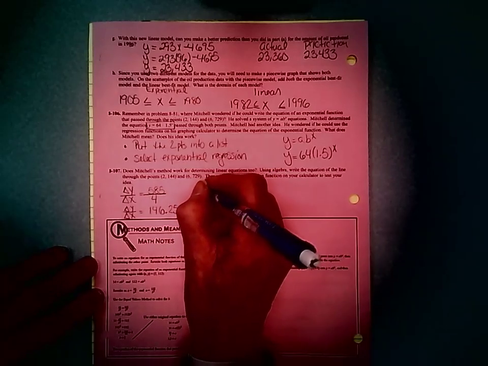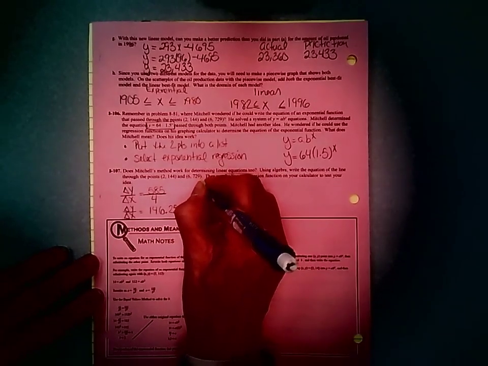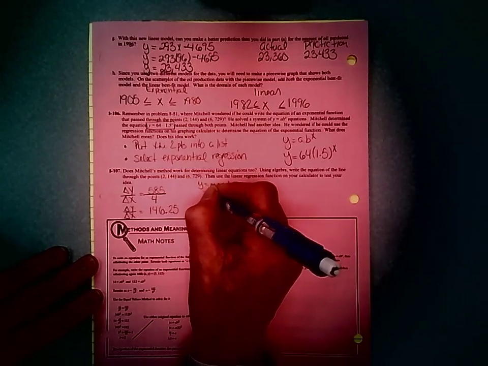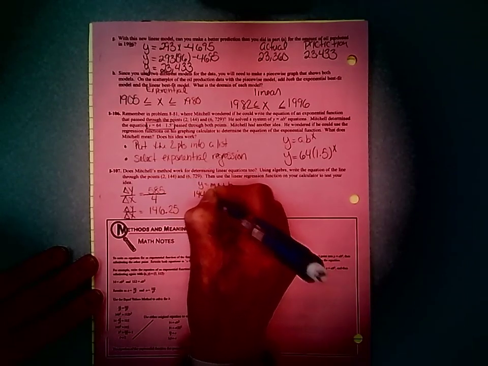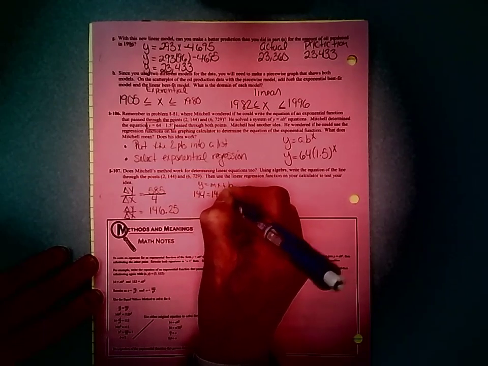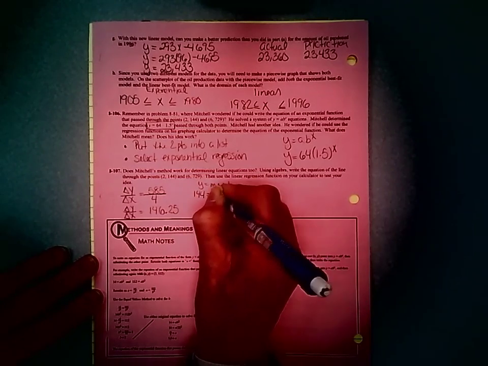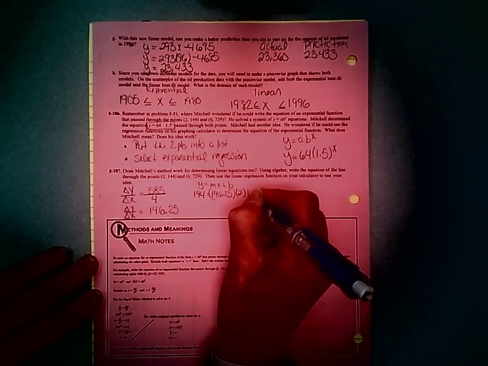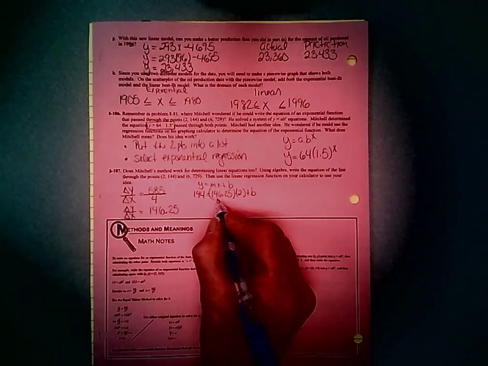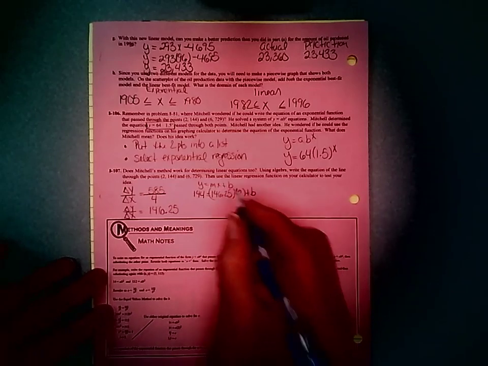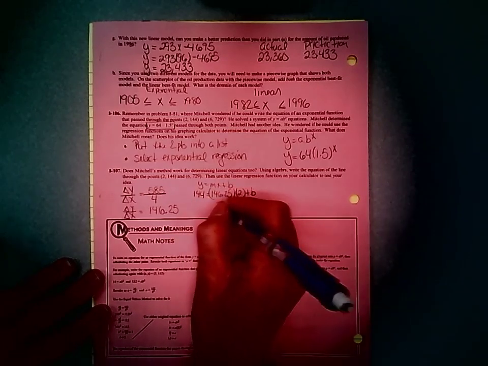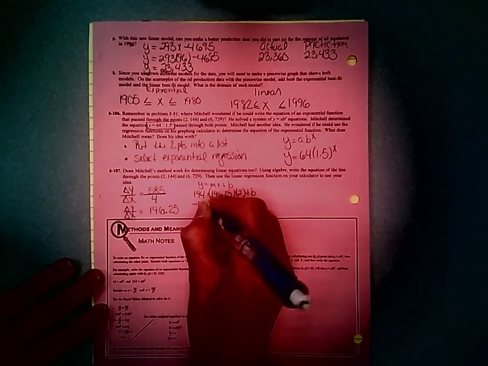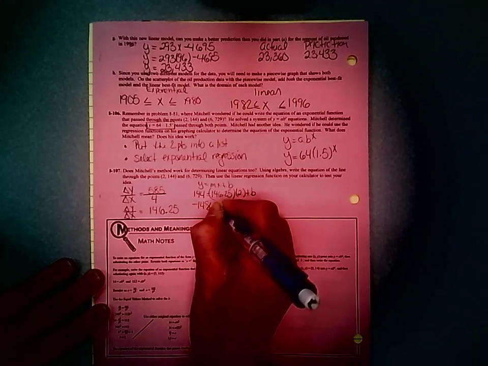So if I've got y equals mx plus b, let's say I'm going to go with the smaller numbers. 144 equals 146.25 times x, which is 2, plus b. I double it, subtract. I'm going to get a negative, oh, okay, negative 148.5 for b.